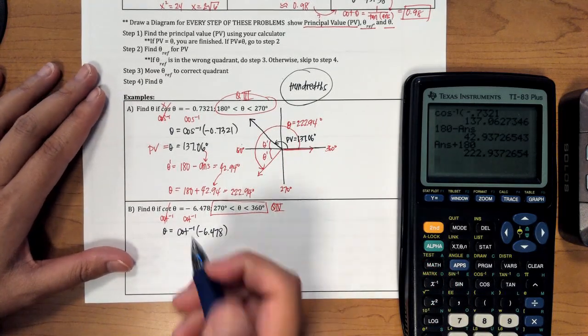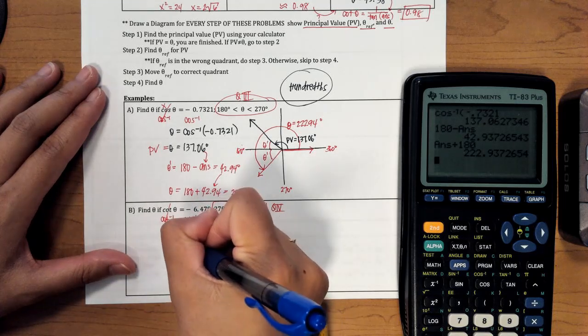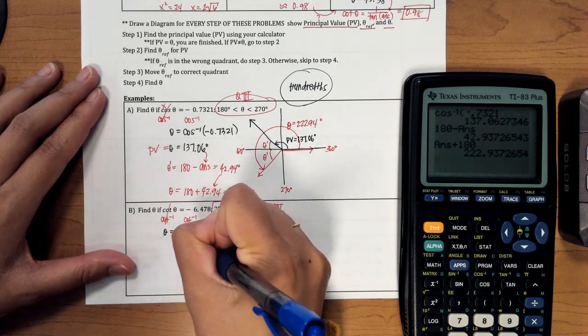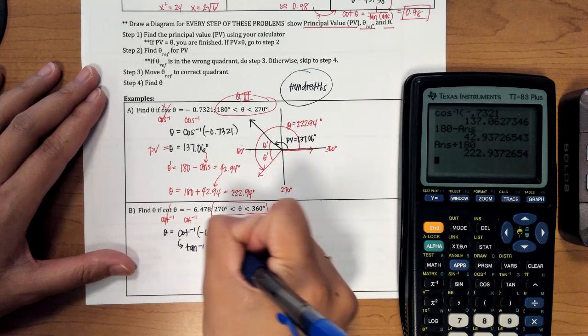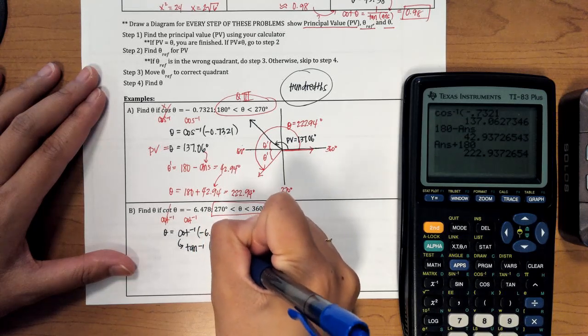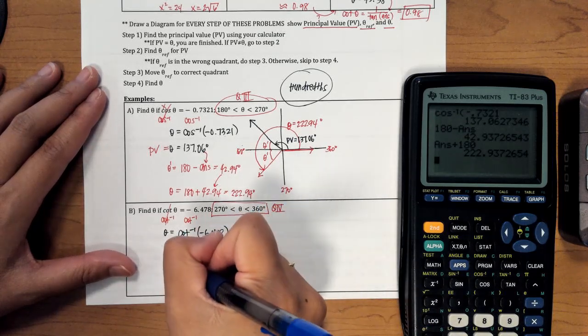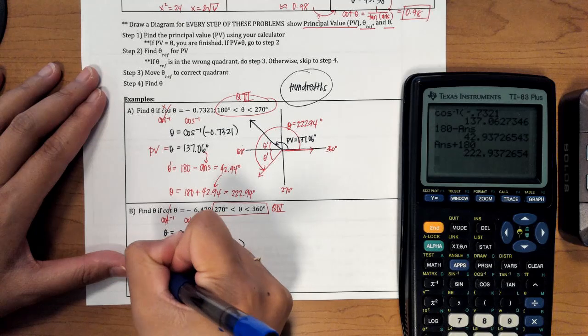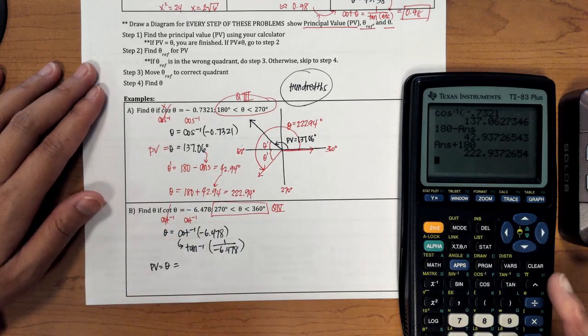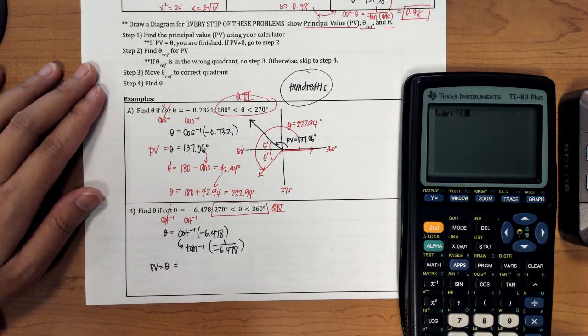Cotangent, I can't put that on my calculator, so it'll be tangent inverse of the reciprocal. And then we get the principal value of our calculator is tangent inverse of 1 divided by negative 6.478.